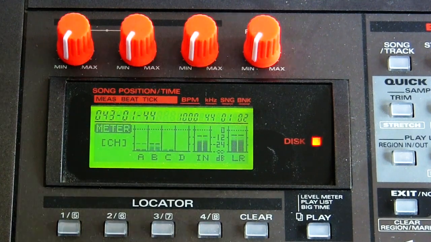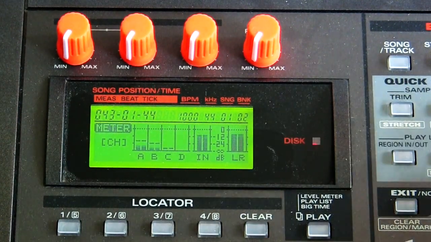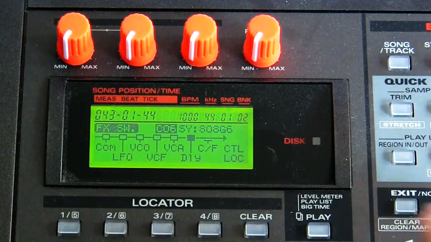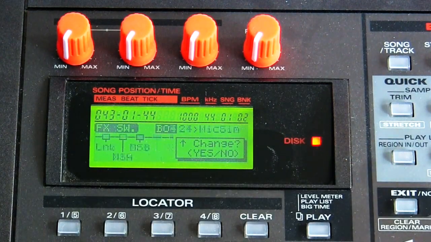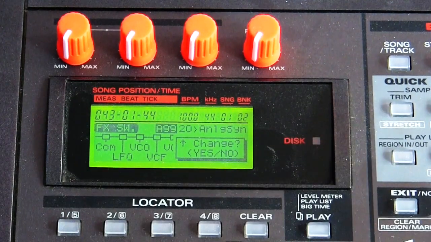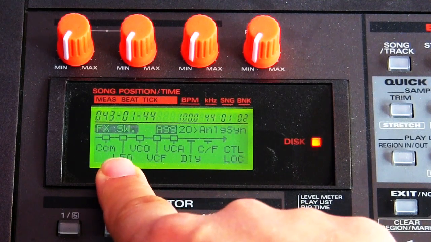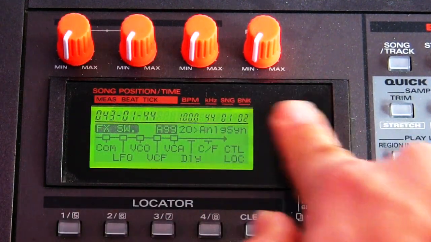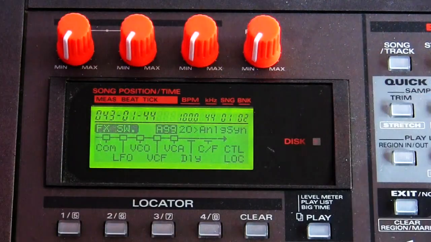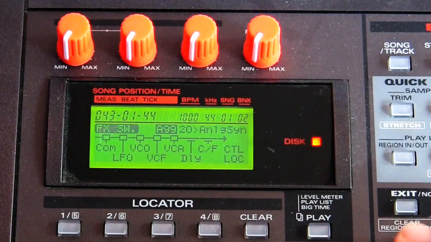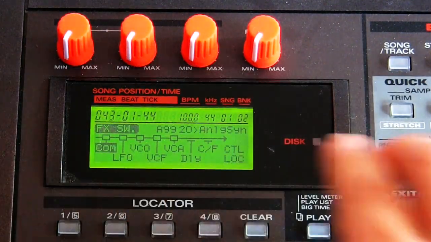To create that bass sound we have to select the synthesizer sound, so we do Shift FX Edit and we go to A99, which is the analog synth. We say yes, and we see several parameters, and I'm going to adjust these parameters to show you how to create that sound. So let's start with the first one, the com.